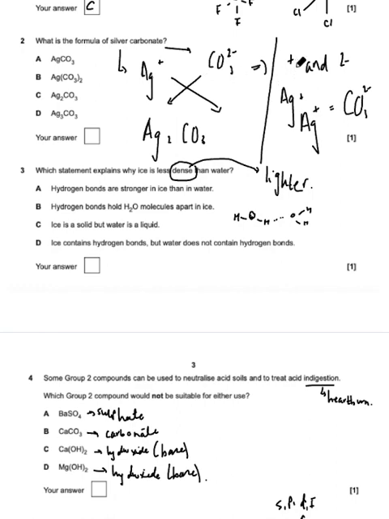Another way you can do this is by using the charges as well. You would see that silver is a +1 charge, whereas the carbonate is a 2 minus charge, and therefore you would need 2 lots of silver to become 2 plus to cancel out the charge from the carbonate, and so you get Ag2CO3. And so that would mean that the answer is also C.